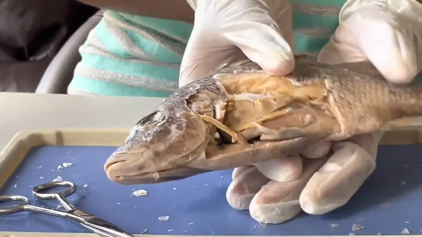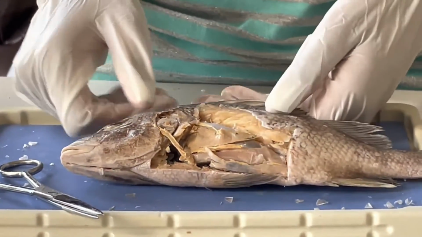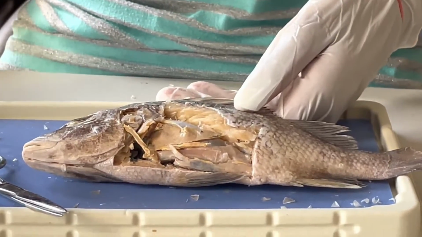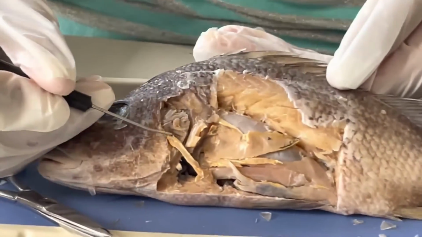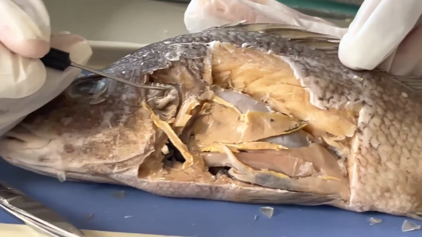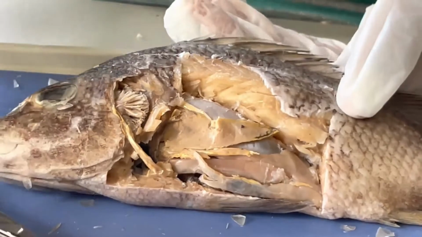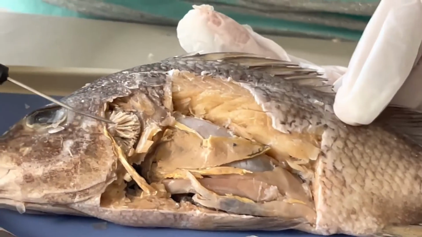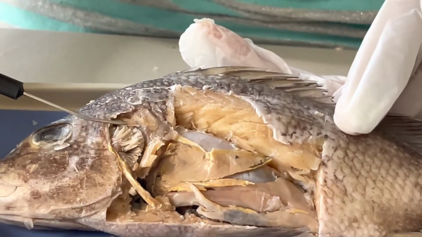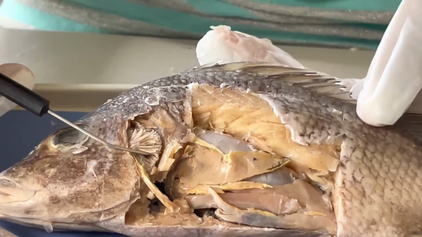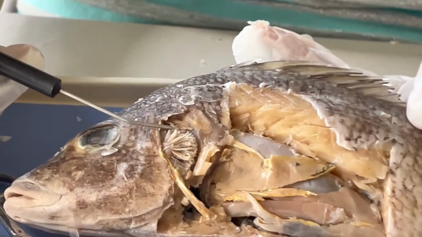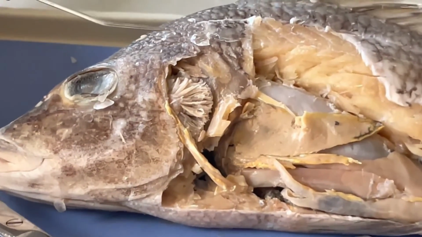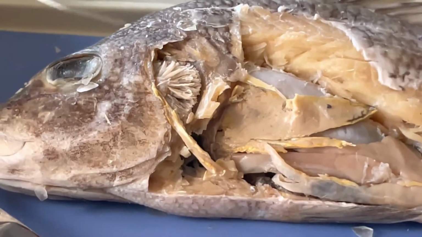So I have already pre-cut the fish before the video, so you can clearly see all of the internal organs. Here are the gills of the fish, and you can see how nice and feathery they are, and this helps absorb more oxygen. These thin lines are called the gill filaments, and they allow oxygen in the water to pass through them. That way it can absorb more oxygen.